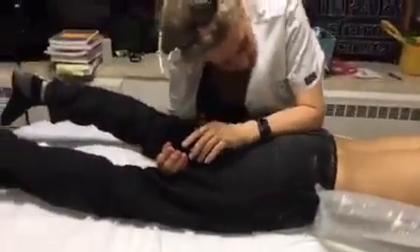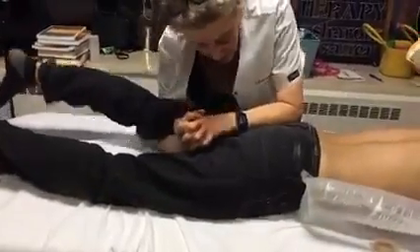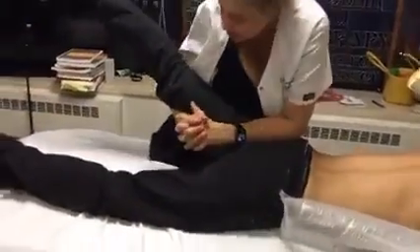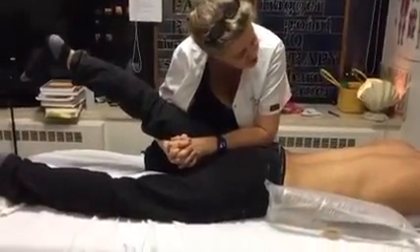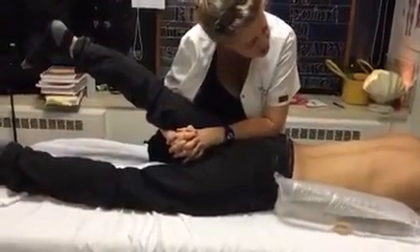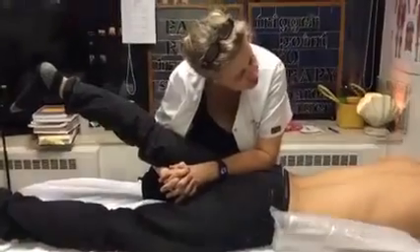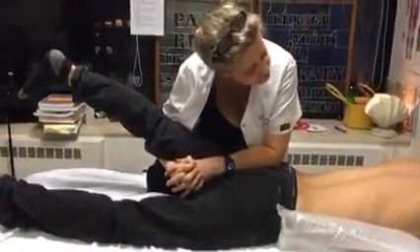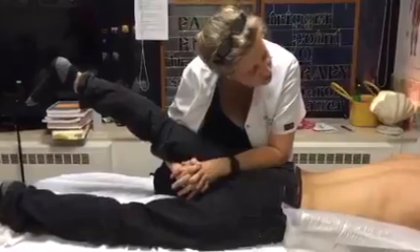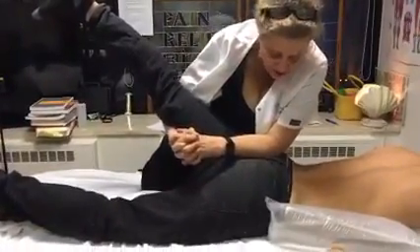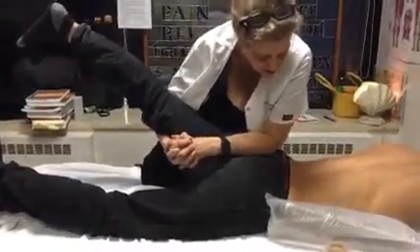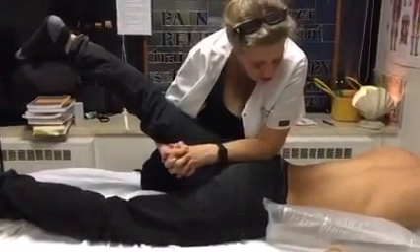Yeah, that's good. So we're going to press here, we're going to grab here, we're going to lift up, put our knee here, and then he's going to press down for a count of 15. Go ahead and push down, push, push, push. And relax. And go ahead and push down towards the table, push. A little bit less there, okay, about right there.